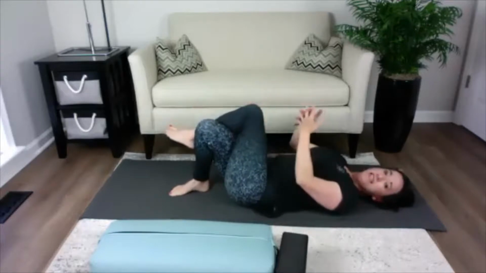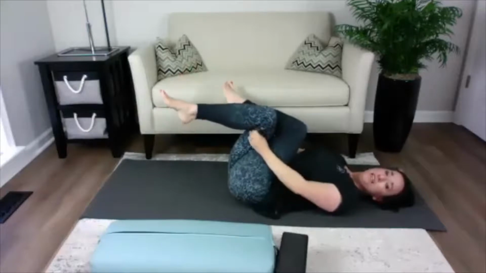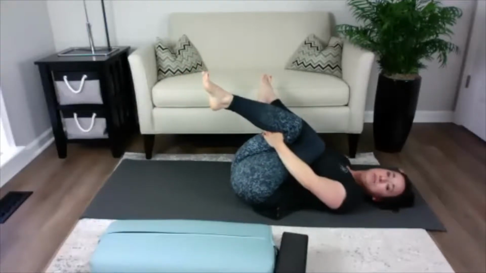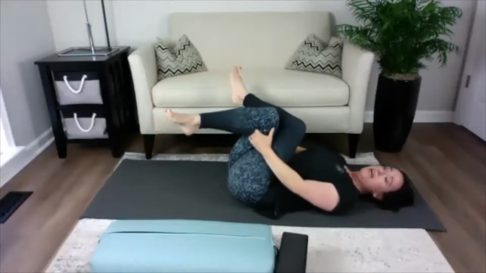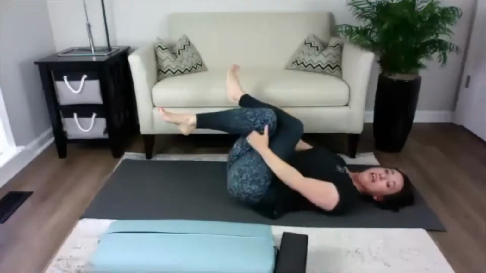From there, take a nice deep inhale, and on the exhale, pull your knees up towards your chest. Again, you don't have to interlace behind your right knee. We're not staying here. All right, everyone, start to wiggle your left toes.